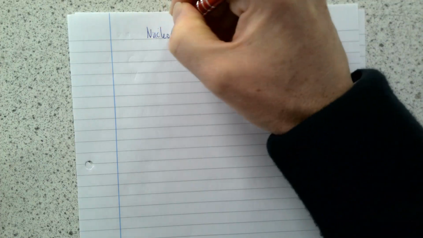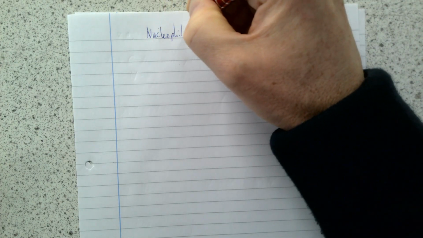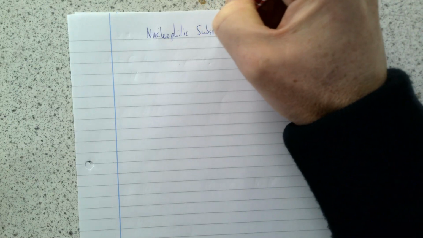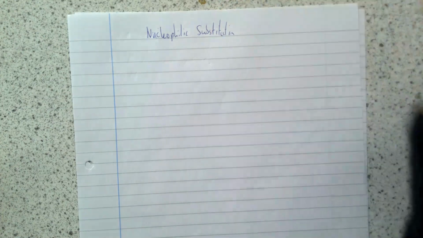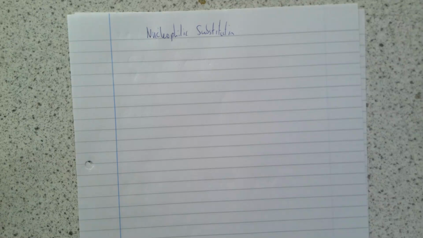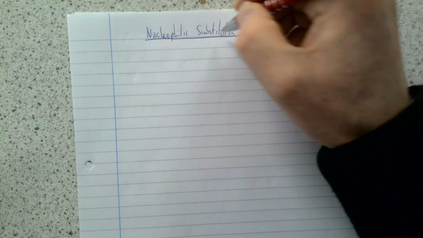We can write nucleophilic substitution as a heading. Nucleophilic substitution. And hopefully everything that I cover here will be all you need to know for the IB. But there's kind of two parts to it. This lesson's going to be in two parts.